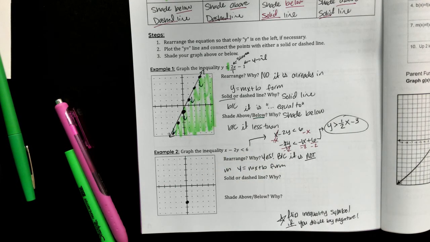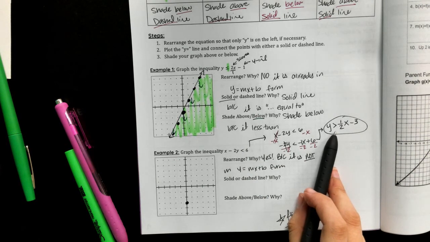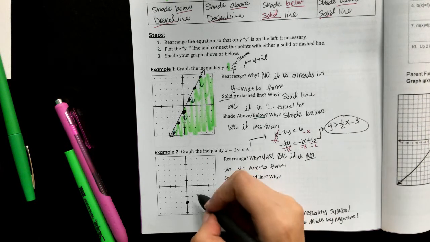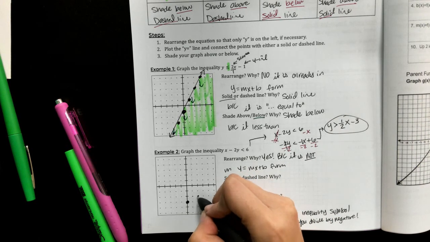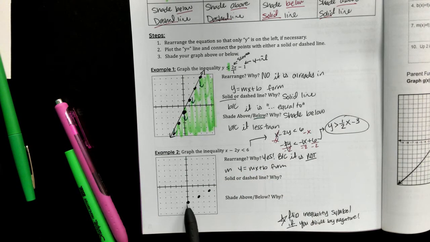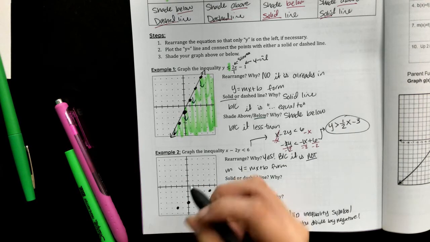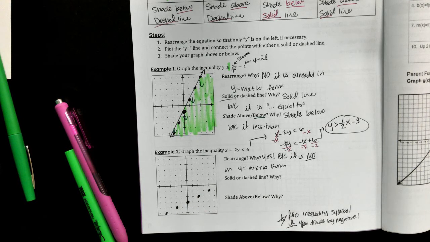So here's my negative 3. My slope is 1/2, so I'm going to go up 1 over 2. So up 1 over 2, up 1 over 2. Go back to my y-intercept, down 1, left 2, down 1, left 2. And now I have my line.